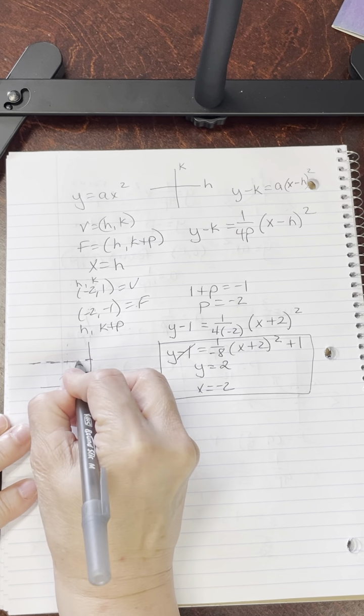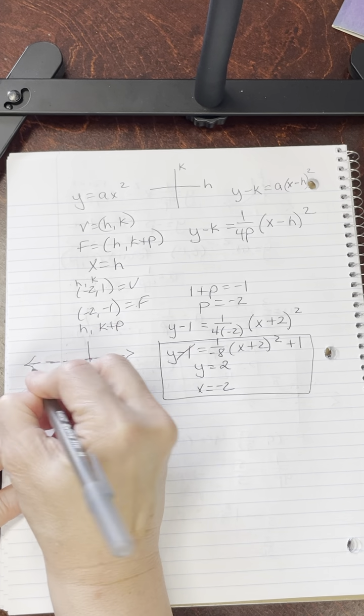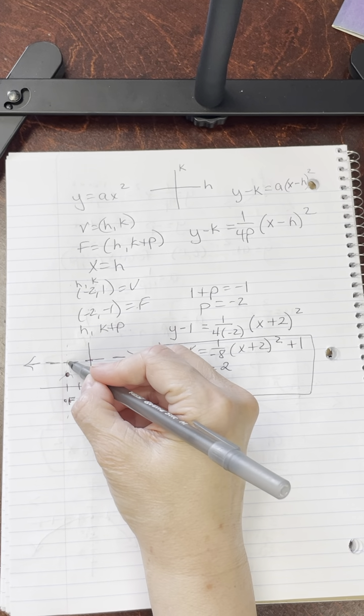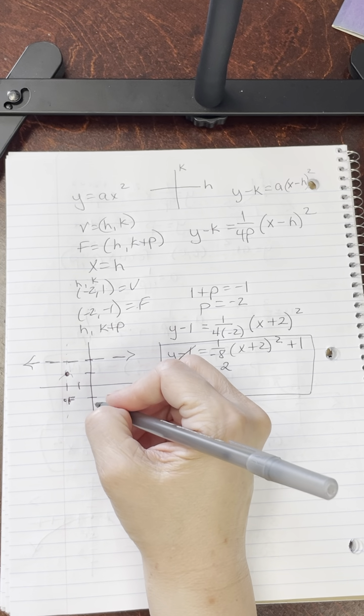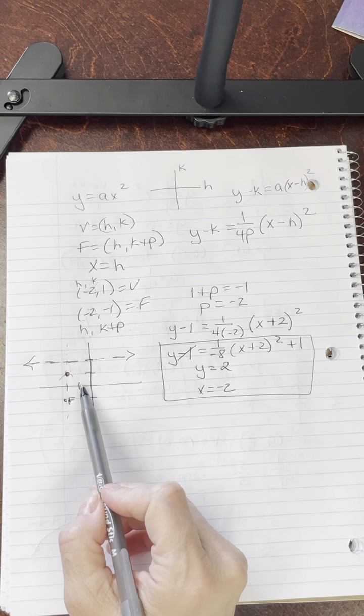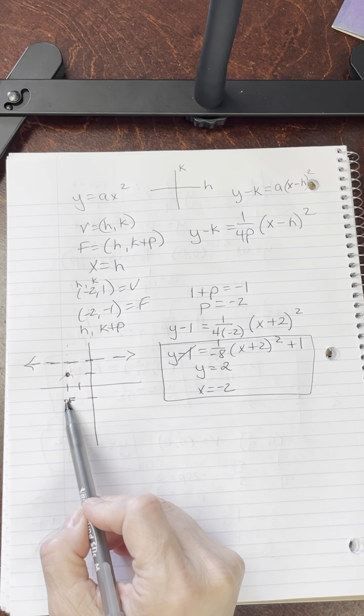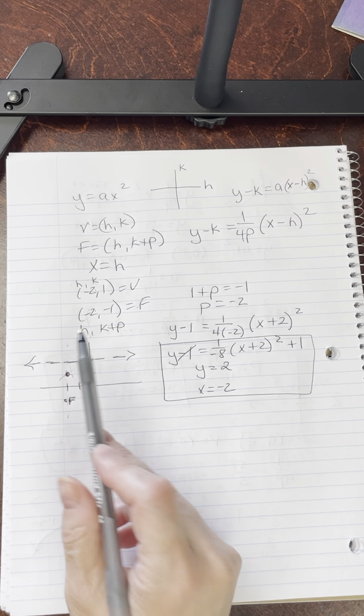My dashed line for the directrix is here, which should be the opposite direction from the focus point. That should be the same distance. I still feel like I have a problem because that's 2 units. This should be 2 units above.